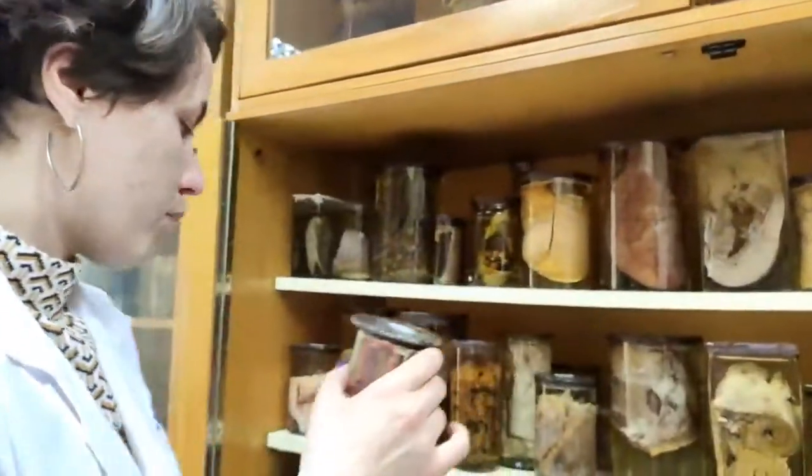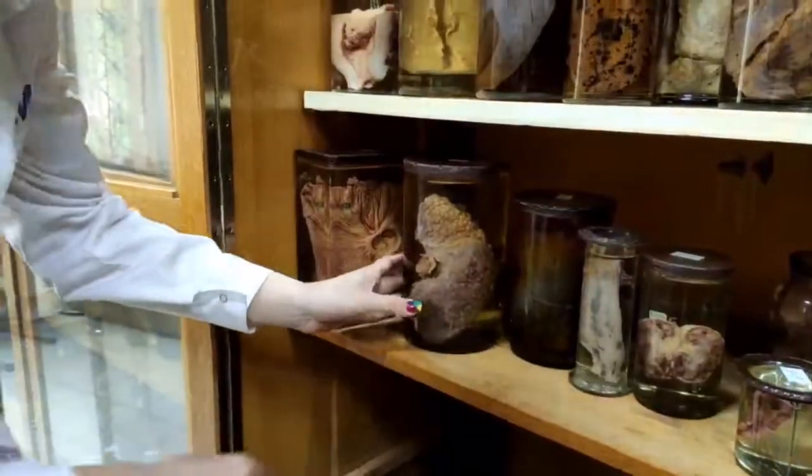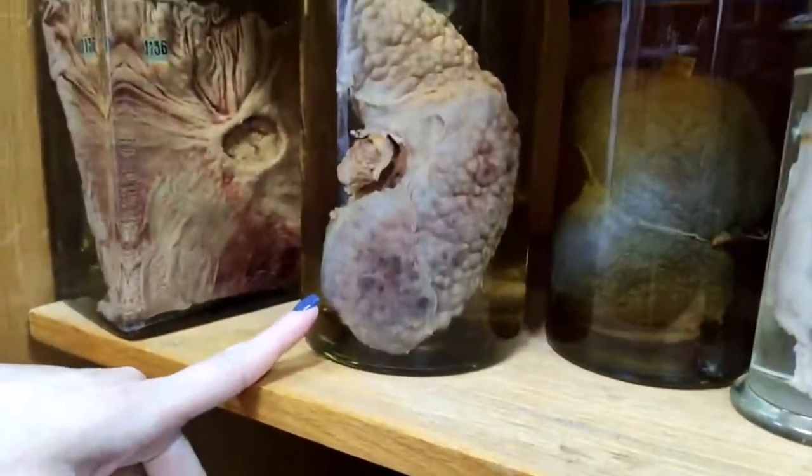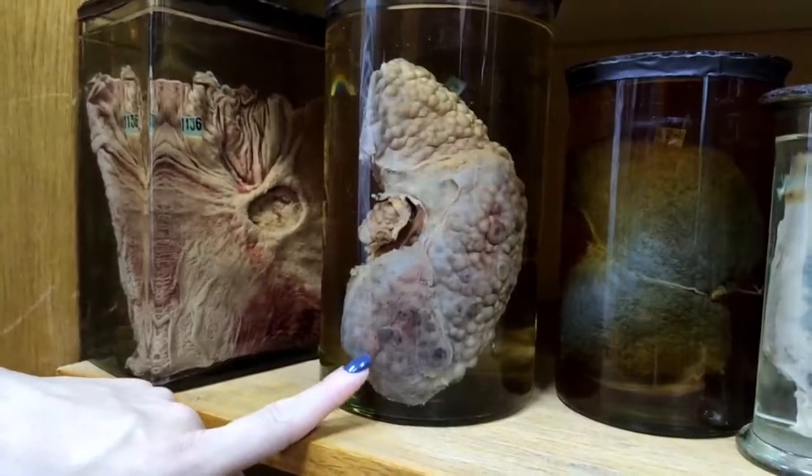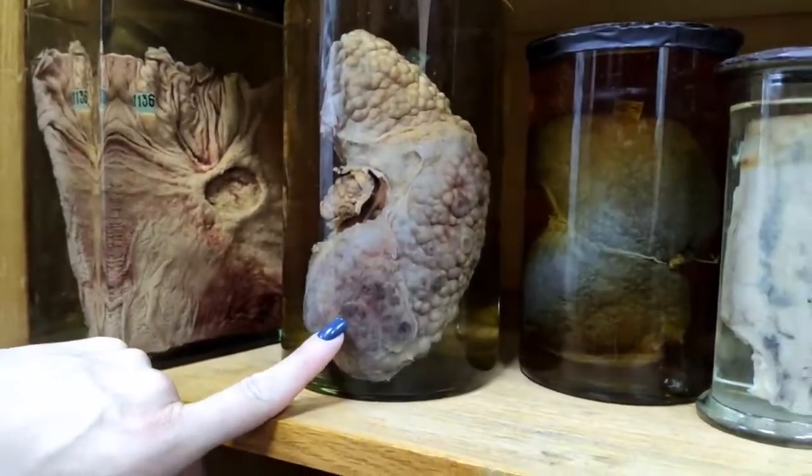So the types of appendicitis are divided because of different types of lesions and different spreading of the disease. Here is liver cirrhosis. First, the definition of cirrhosis.